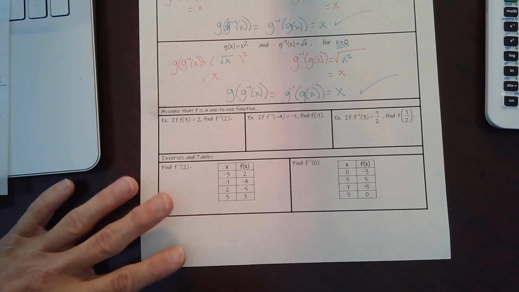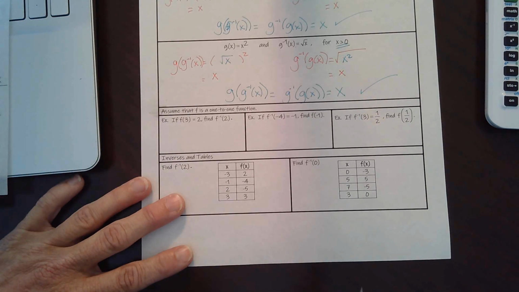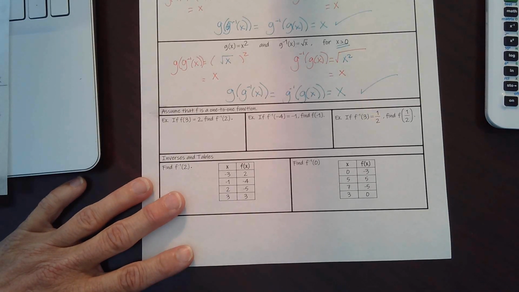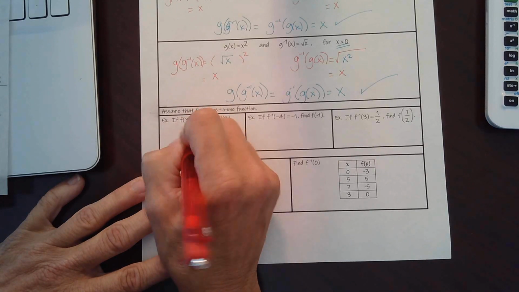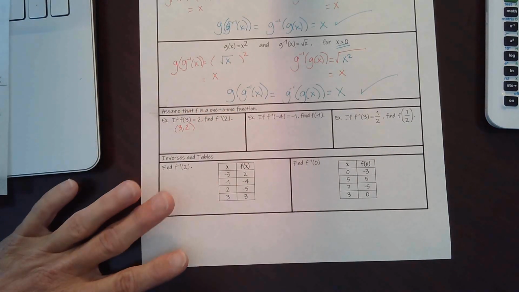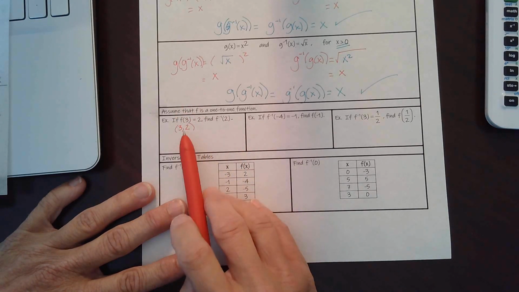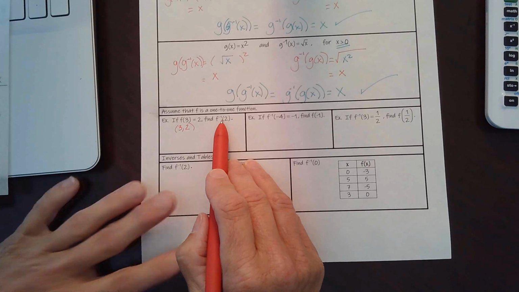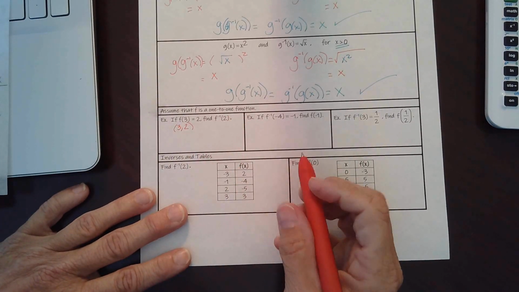We don't, because what's the relationship between the points of a function and its inverse? If you think of this as a point, the x value is 3 and the y value is 2. What's the relationship between the x and y values of inverses? The x and y values are switched.